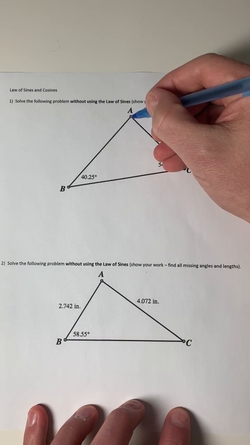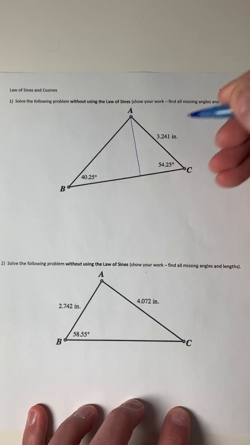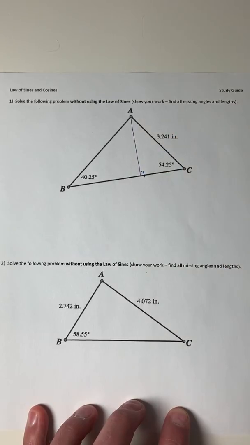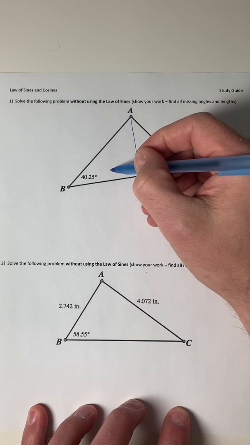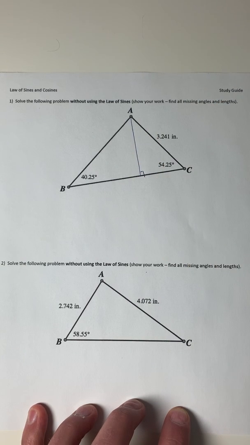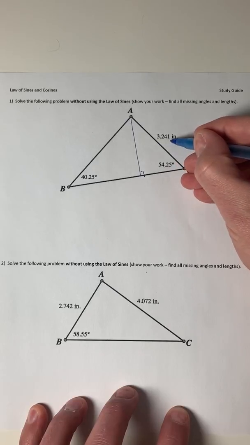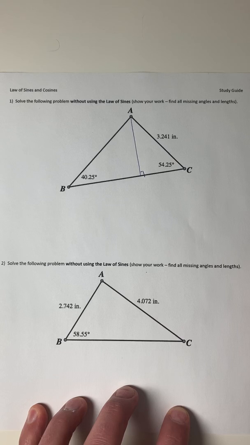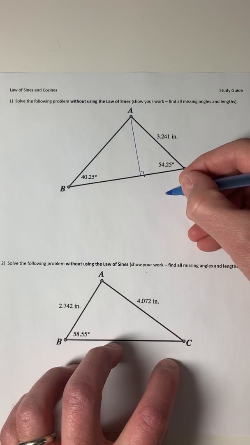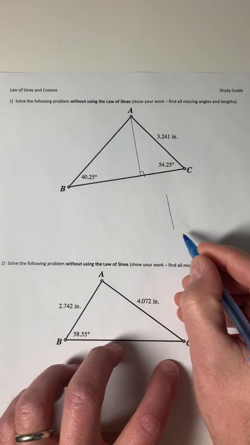So I'll start by dropping a line down here that's perpendicular to the base. And now I have a right triangle here and a right triangle there. I can solve these two triangles together to get everything on the larger ABC triangle. So this 3.241, I'll consider that the hypotenuse of the right-hand triangle, and I'll actually draw it down below here just as an individual.